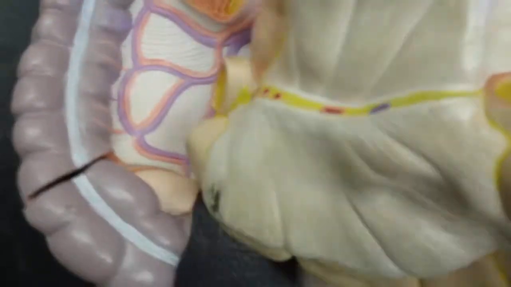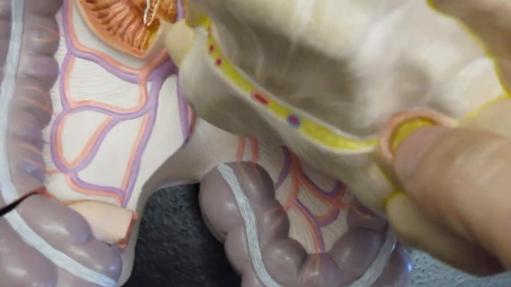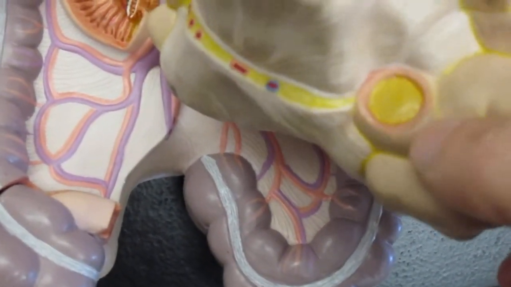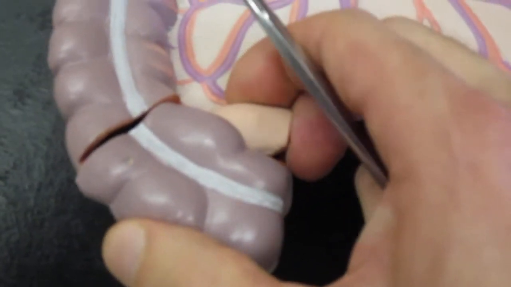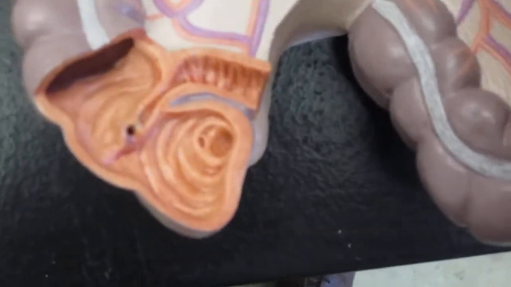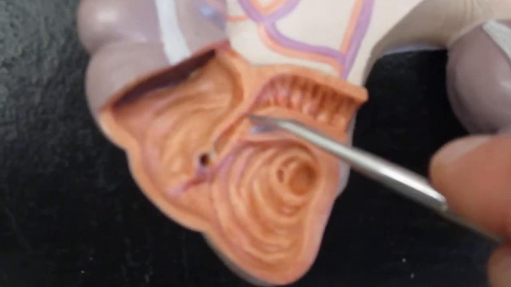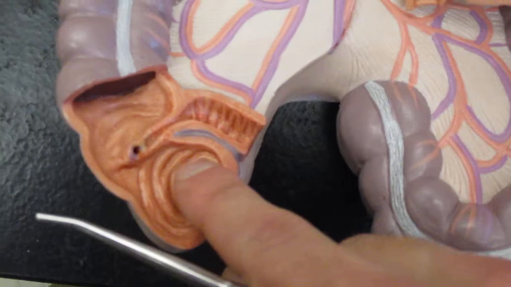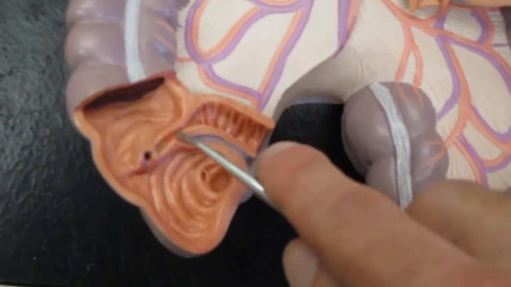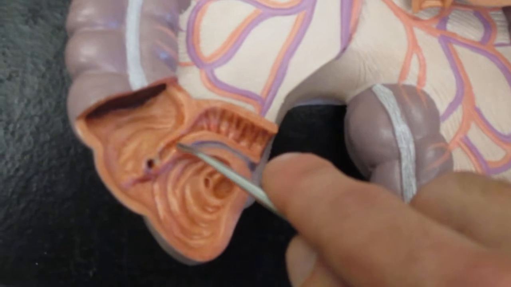And then you can see a little bit of the distal part of your ileum here. And you can see that it's going to also be right here, and it's going to go into this blind gut here, or cecum. Here's the cecum right here. Now there's a sphincter right there called the ileocecal sphincter. So this is your cecum, the inside of it, and here is your ileocecal sphincter.